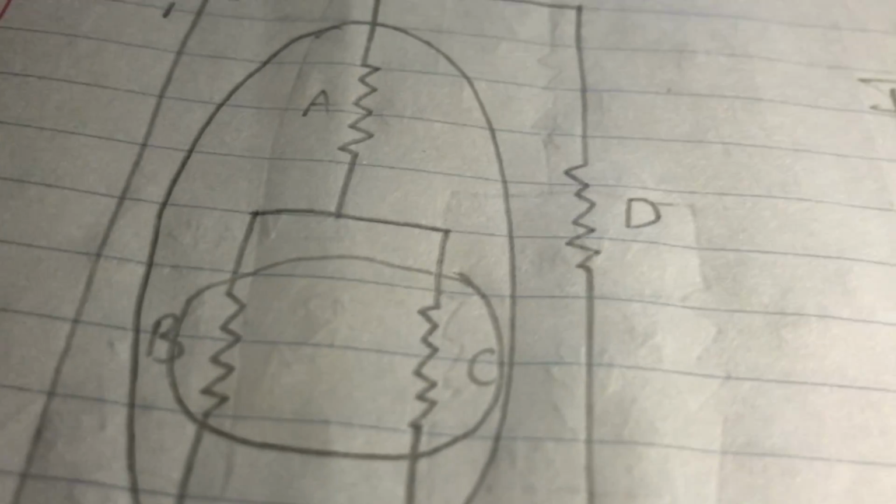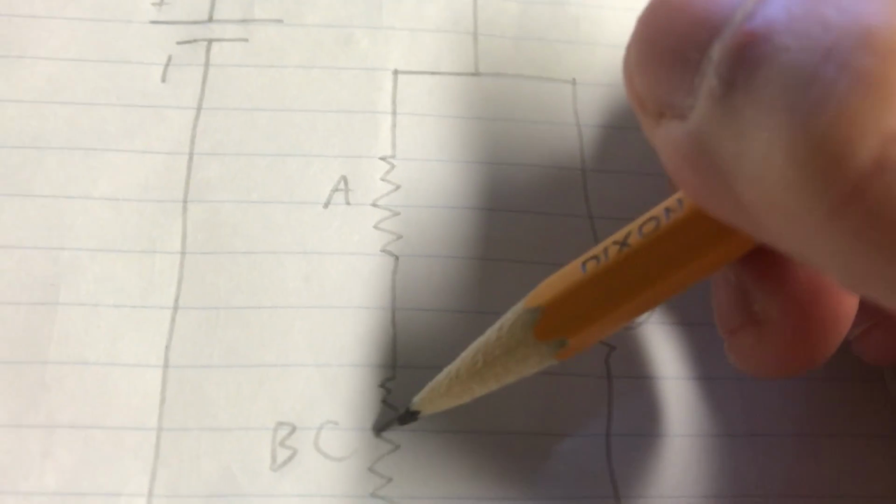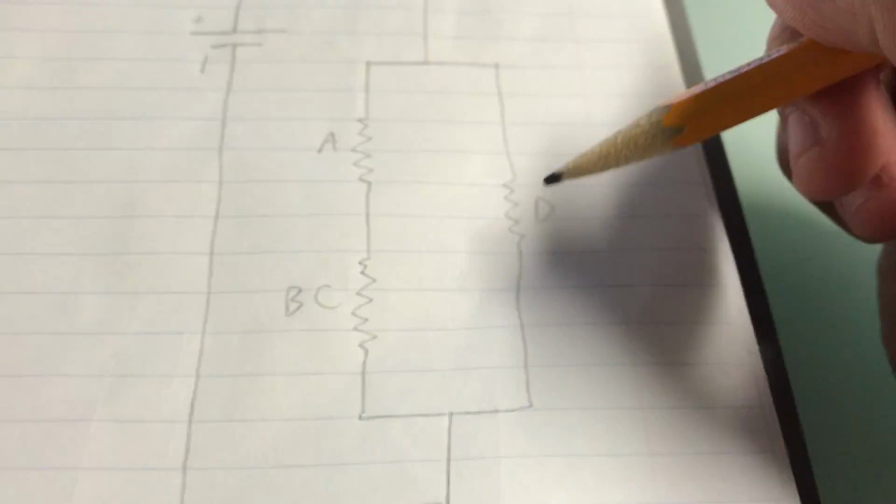Okay, like this. And because the resistors B and C are connected in parallel, I can combine them as an equivalent resistor. So I draw another diagram which is like this. Here they combine and become an equivalent resistor.